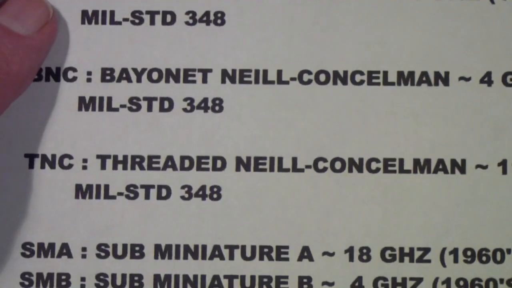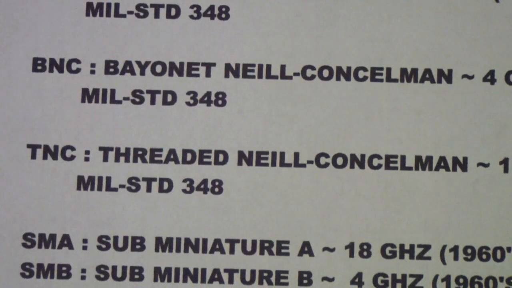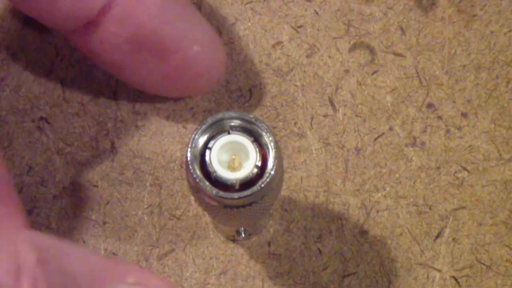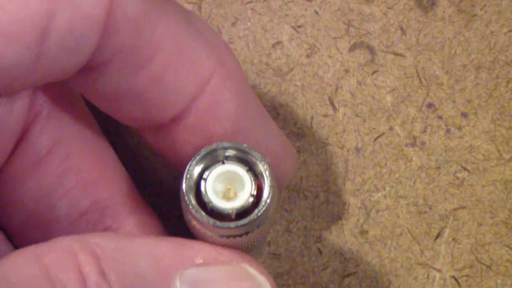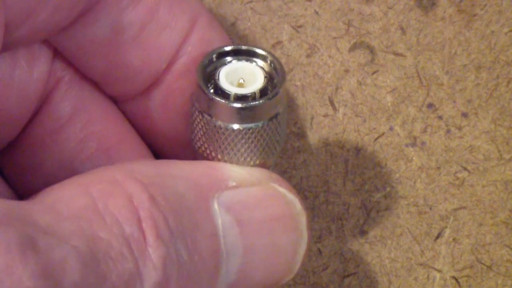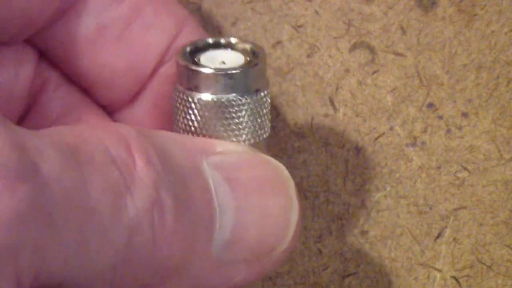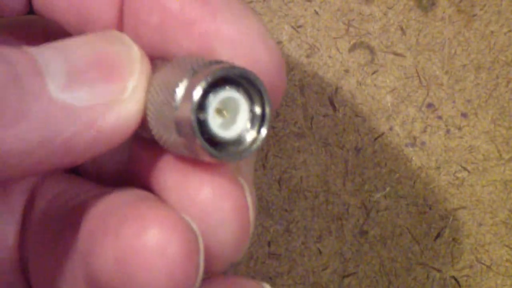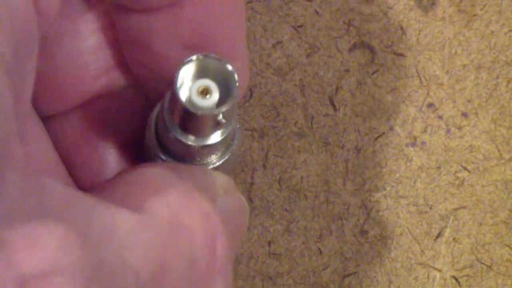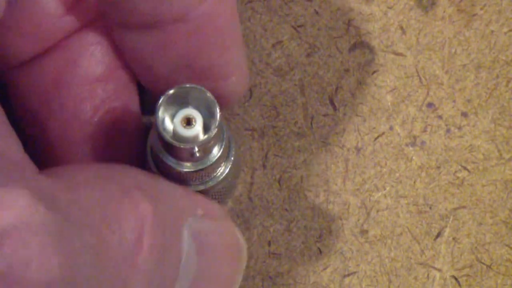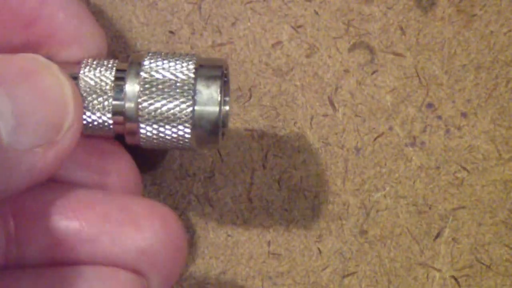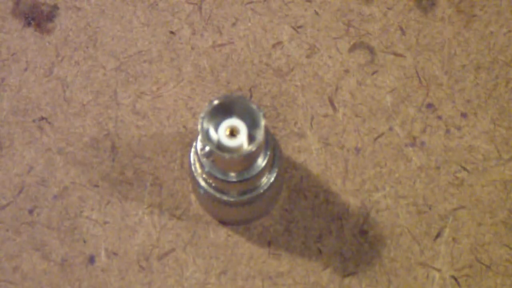But let's take a look at a TNC connector. So here is a TNC, or threaded N connector, although it's actually a threaded BNC connector because it's on the BNC form factor. And notice this one is threaded on one end and it has a BNC on the other. So this is a TNC to BNC adapter.